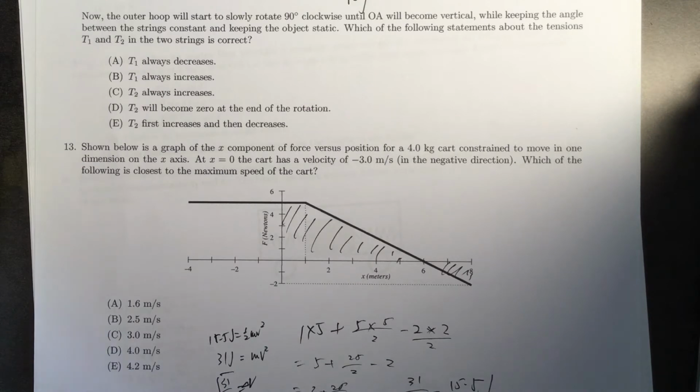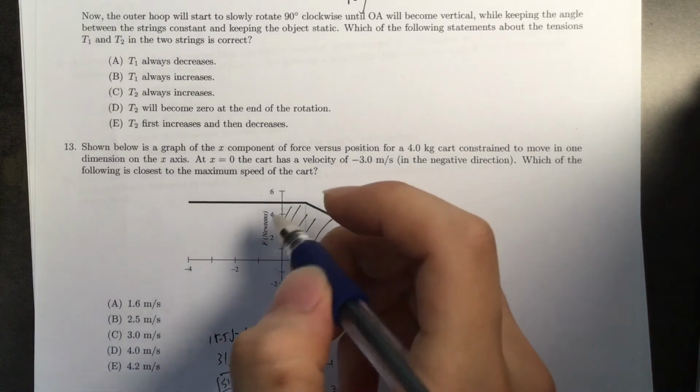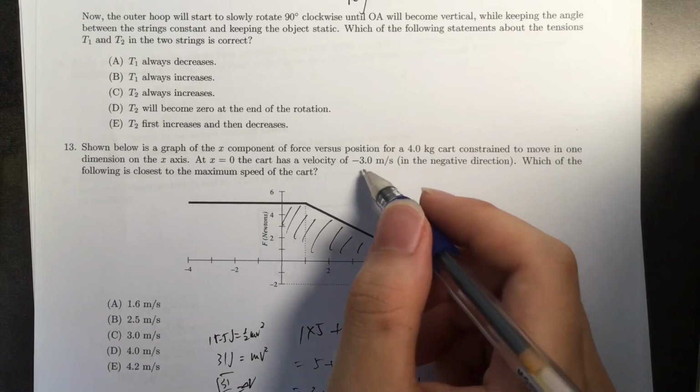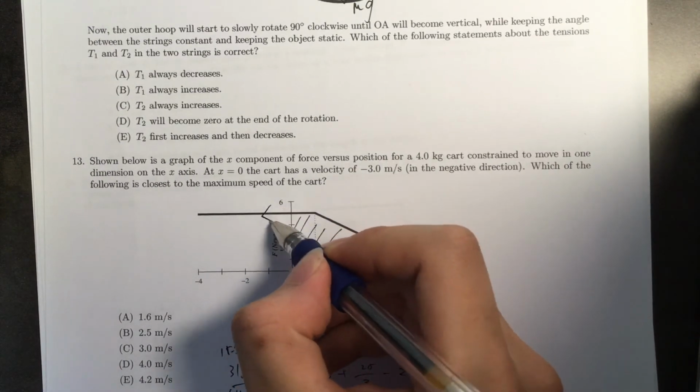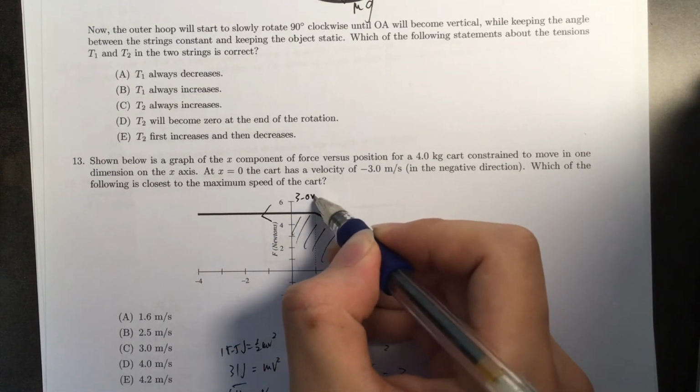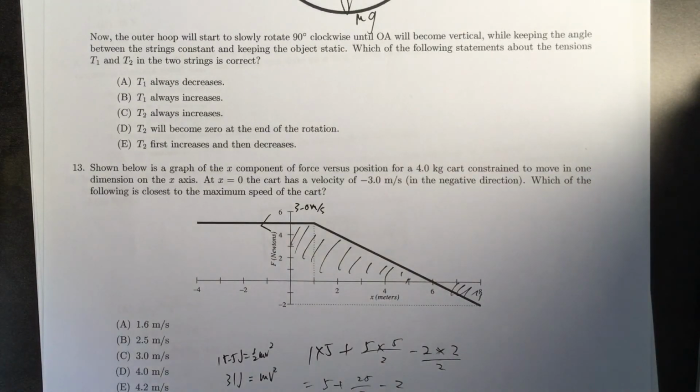I think I made a mistake here. Wait a second. There is no choice at 5.78. Okay, so in this question, this cart is initially moving in this direction, 3.0 meters per second. Okay.